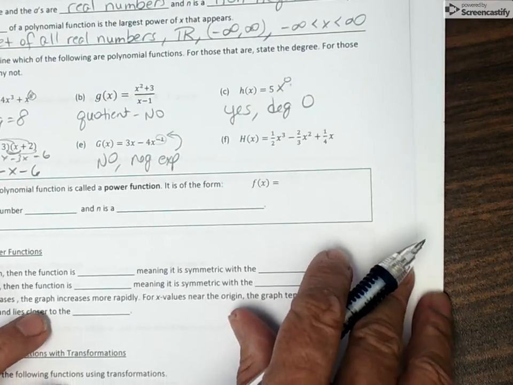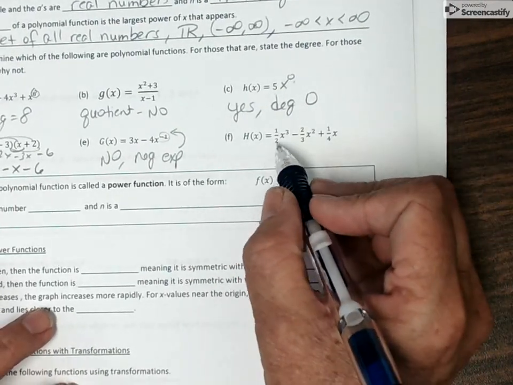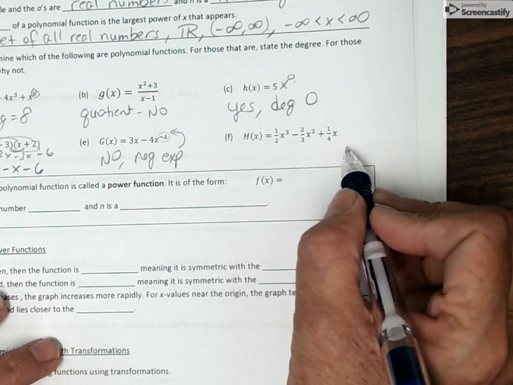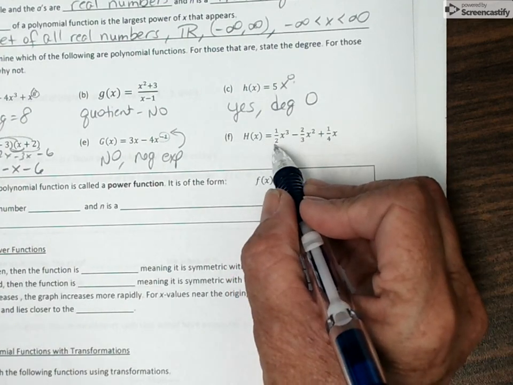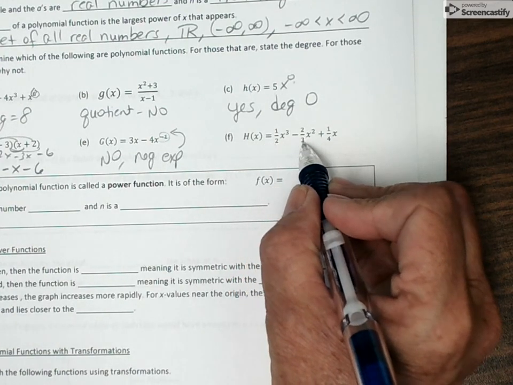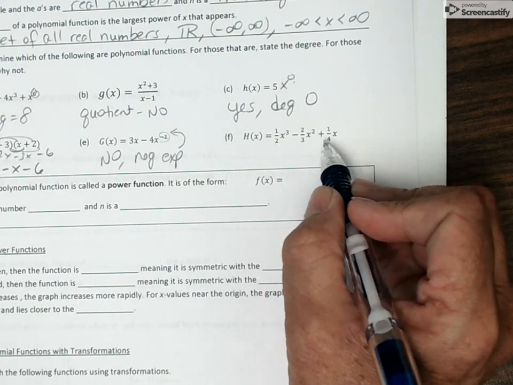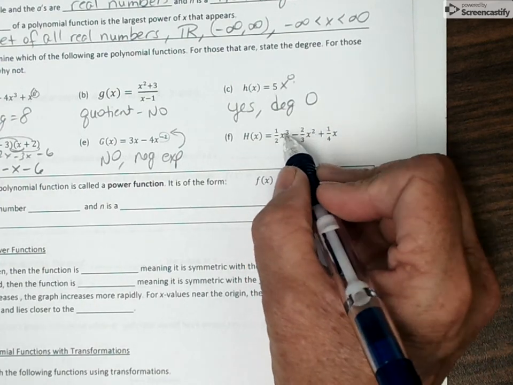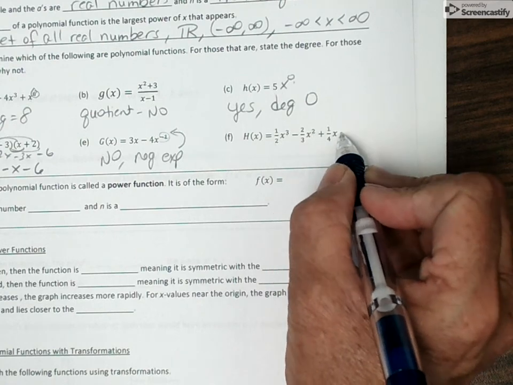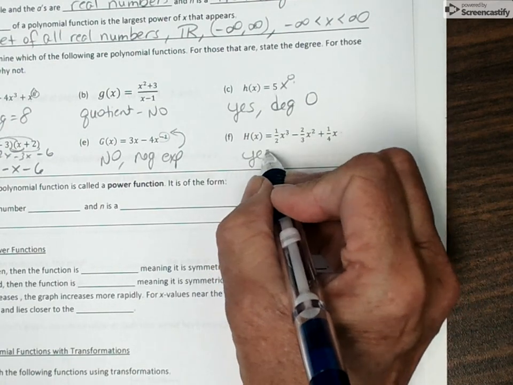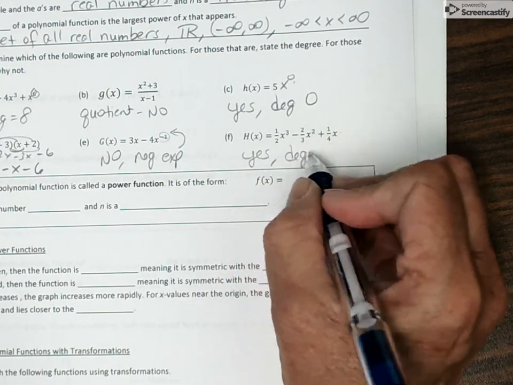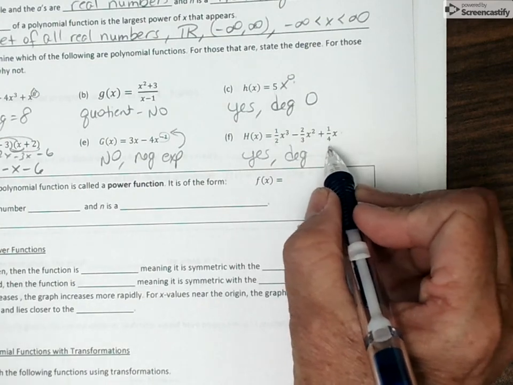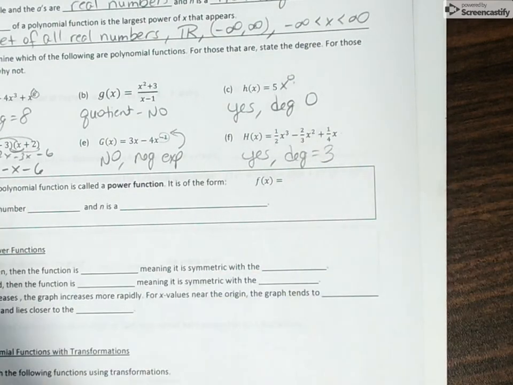Okay, and F, last example here. I've got a lot of fractions as my coefficients, so these would be like a sub 3, a sub 2, a sub 1. That's perfectly okay that they're fractions. The exponents are all positive integers, so we're good, yes. And the degree, again, look for the largest exponent. So my degree is 3 in this example.